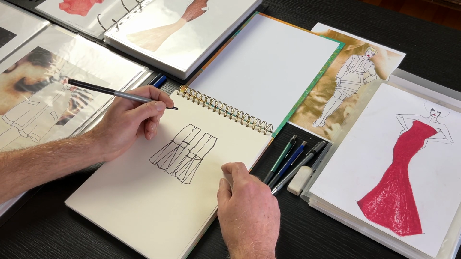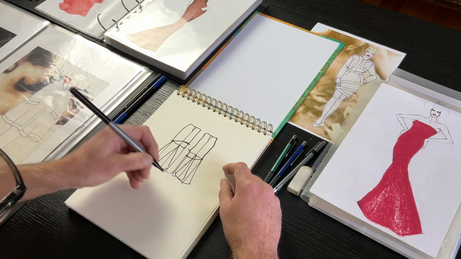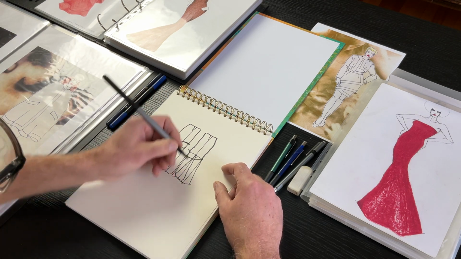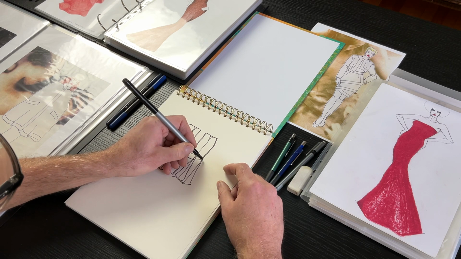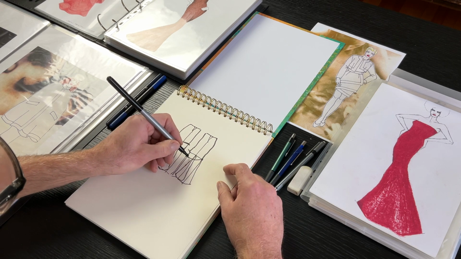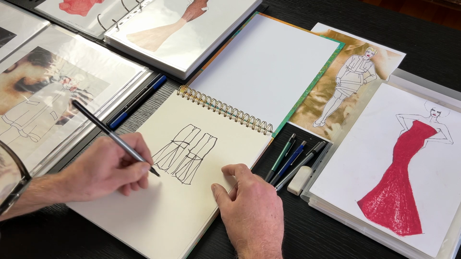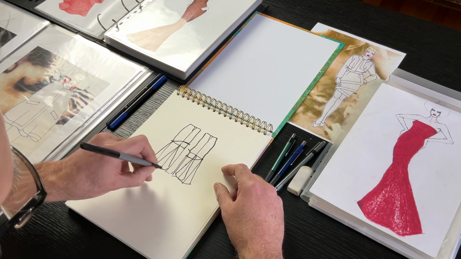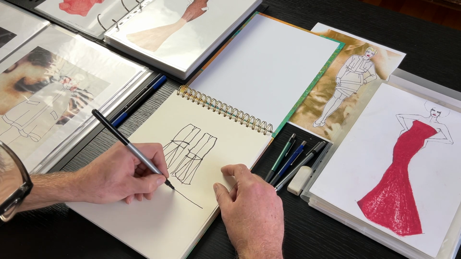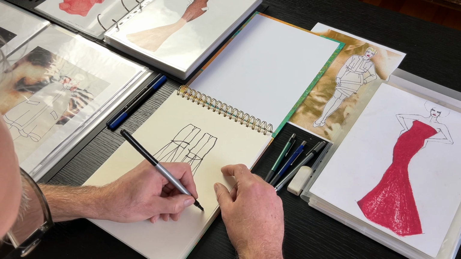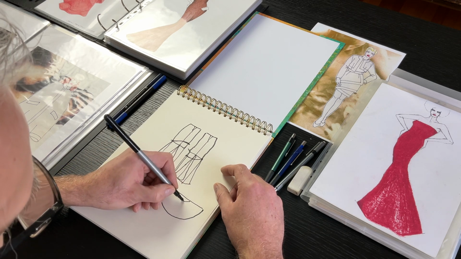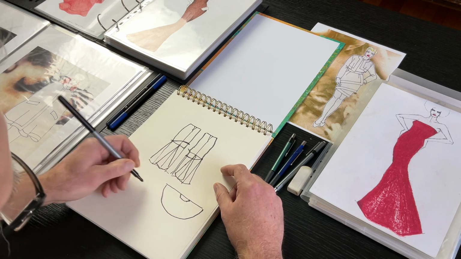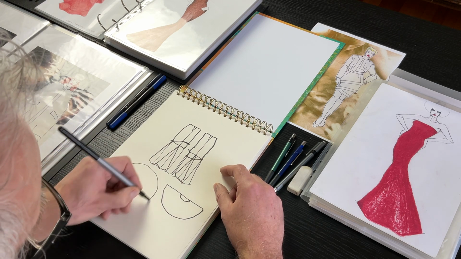You can decide to add a full or half circle instead on these lines by constructing half a circle like that. Or a full circle.